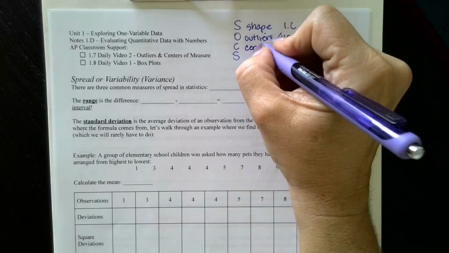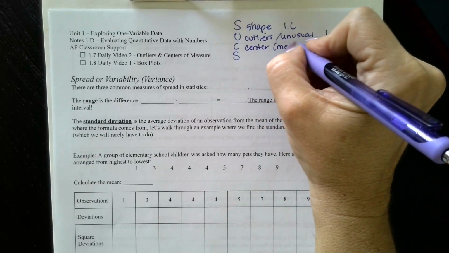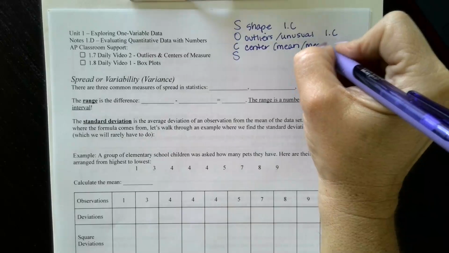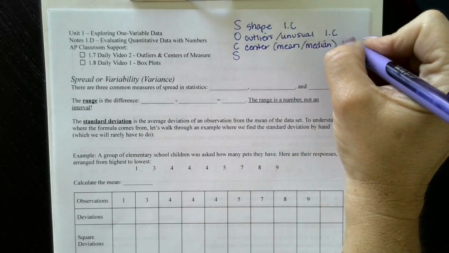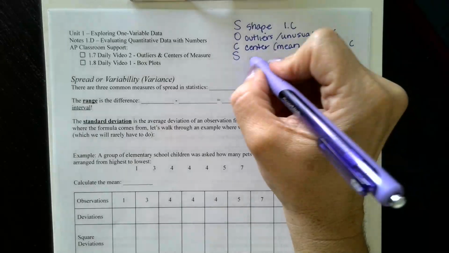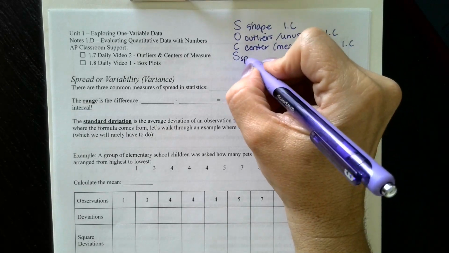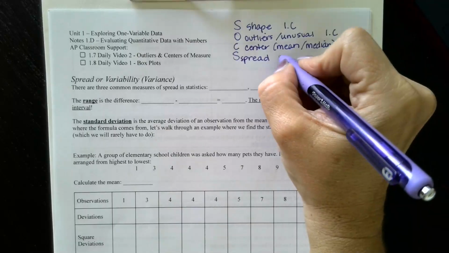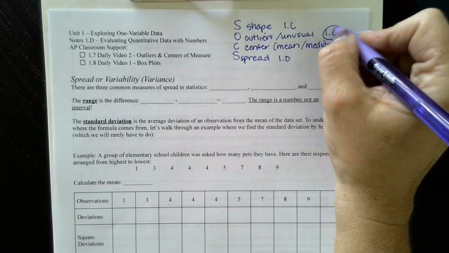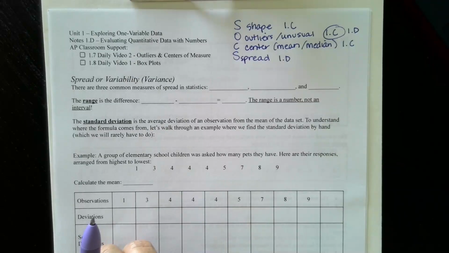Center, and our center is our mean or our median. And this was also in 1C. And then our last one is our spread. We're going to do this one in 1D, and then we're going to go up here and look at outliers again. Okay, so that's kind of an overall thing of where you can find this stuff.